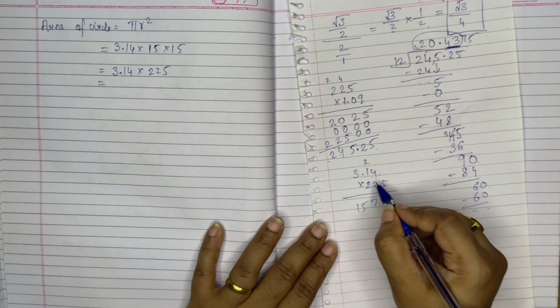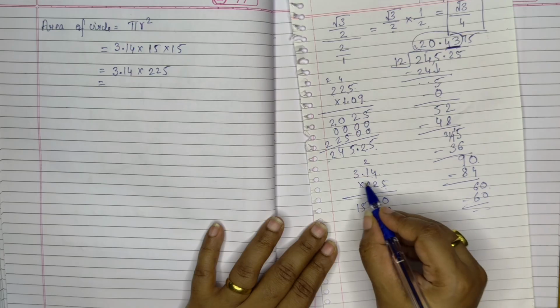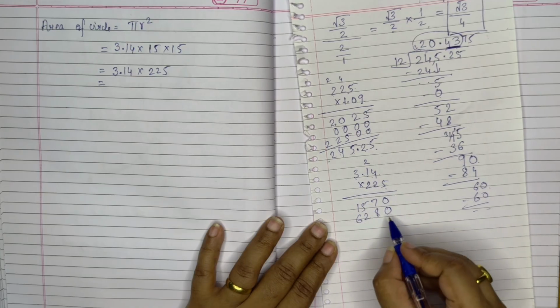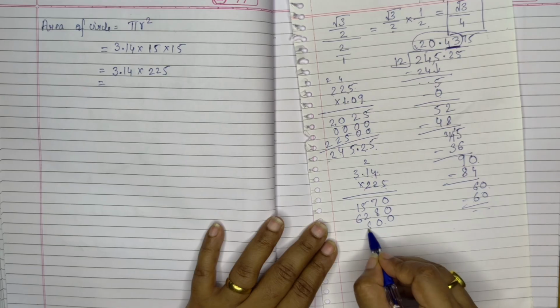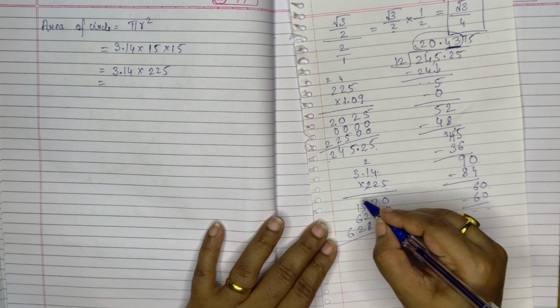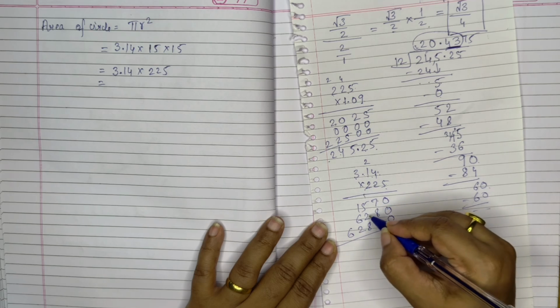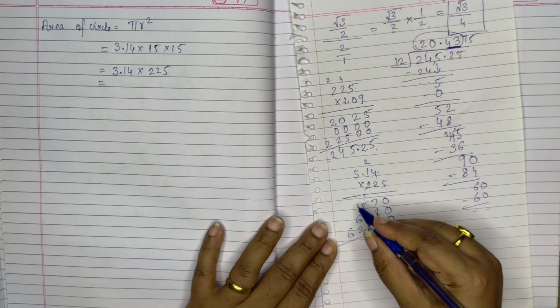Put a 0. 2 fours are 8, 2 ones are 2 and 2 threes are 6. Again put 2 zeros and again the same thing will come. 2 fours are 8, then 2 ones are 2 and 2 threes are 6. You get 0. 8 plus 7 is 15. 10, 15, 16, 6, 10.